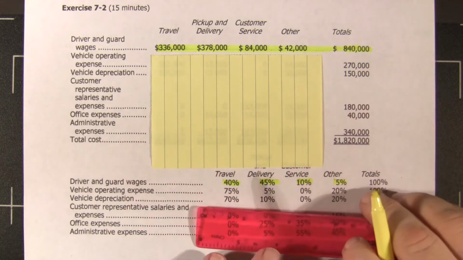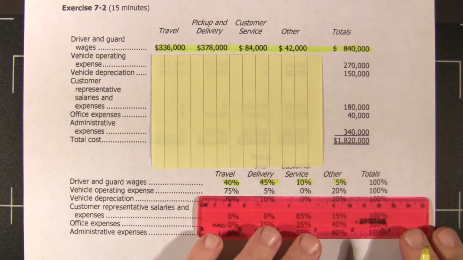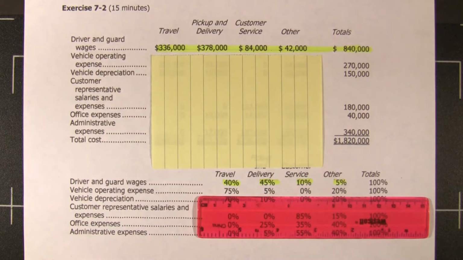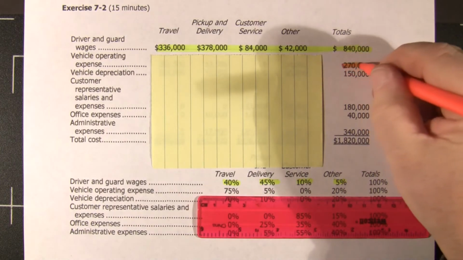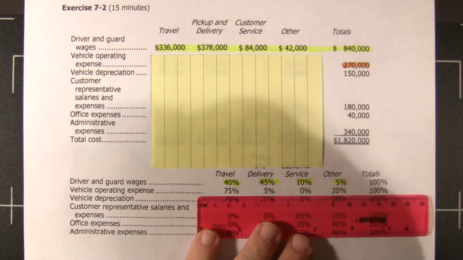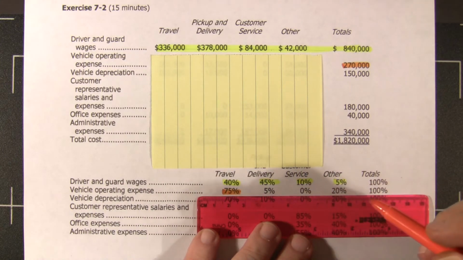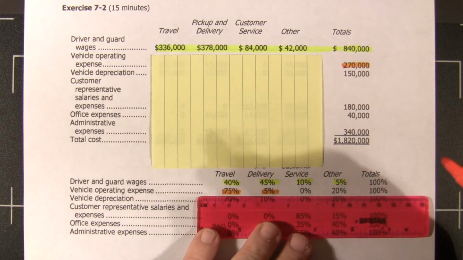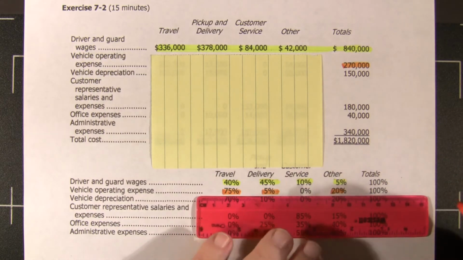Next, we're going to look at our vehicle operating expense. This is an item that we've identified as overhead, and our vehicle operating expense annually is $270,000. So we're going to take 75% of that and apply it to travel, 5% and apply it to delivery costs, and 20% to others.